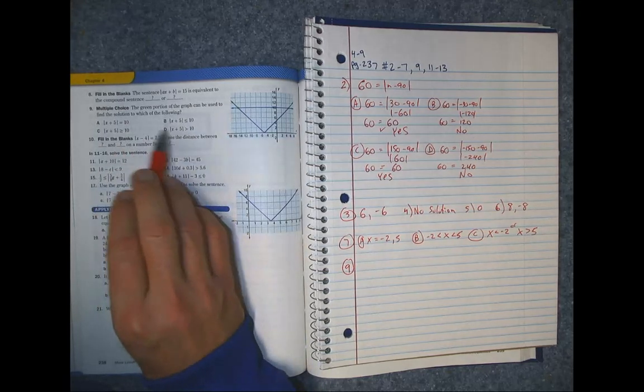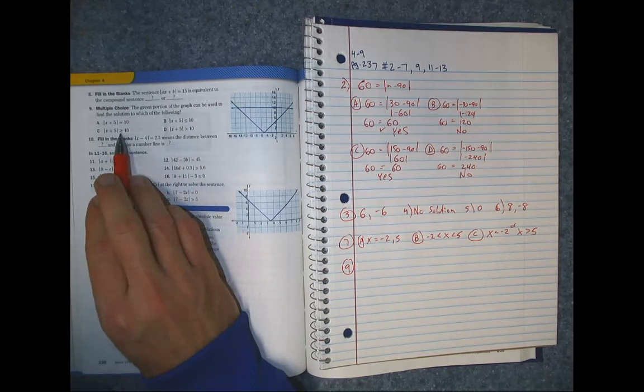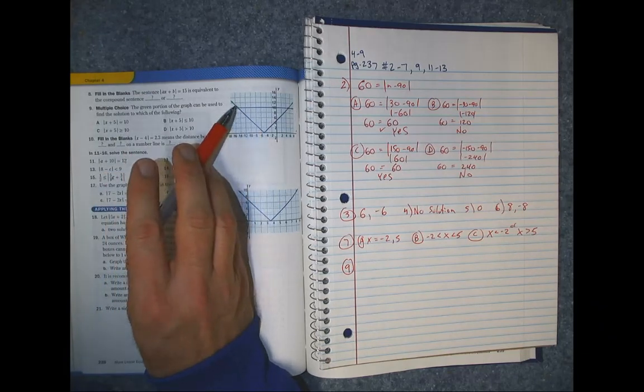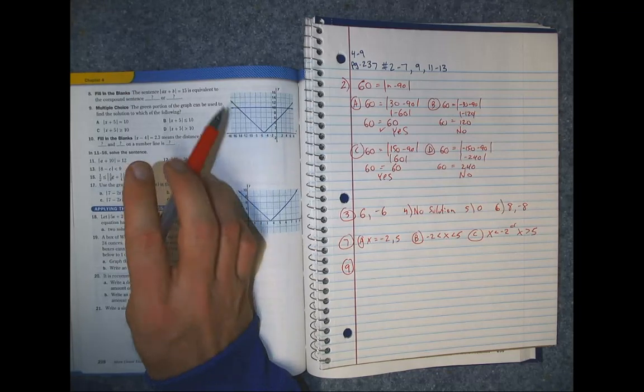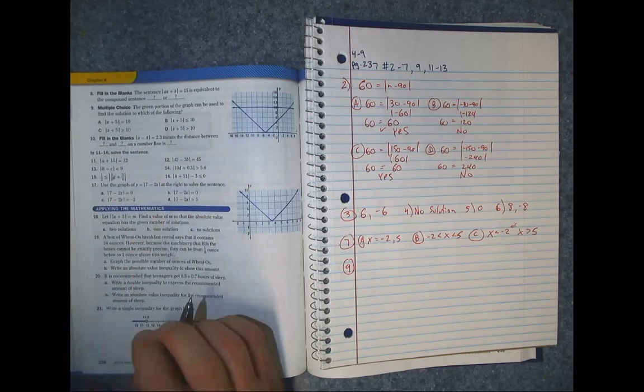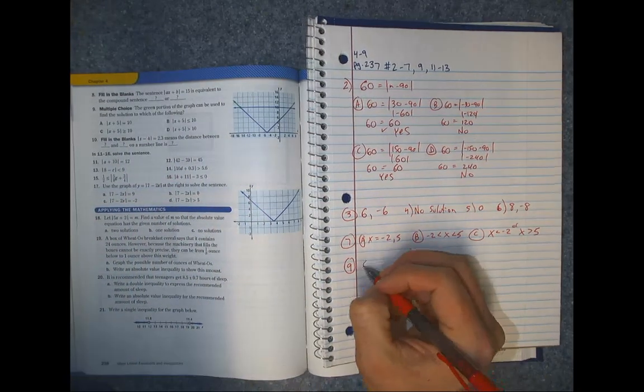And then C and D, the only difference between these is one has the equal sign, one doesn't. So you have to check, is 10 included, or is the green just representing everything greater? Because the dots are green, it's including 10. So we also have to include 10 there. So the answer is C.